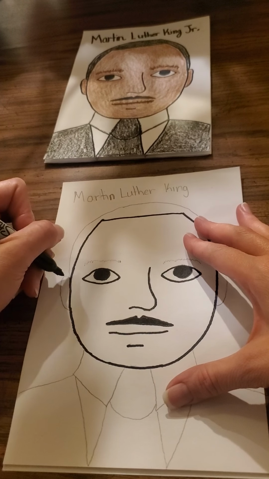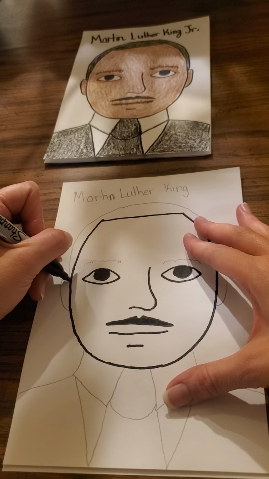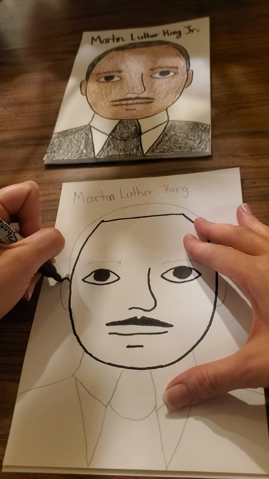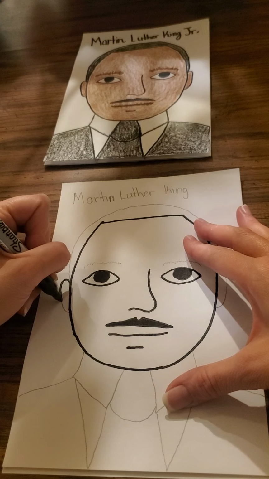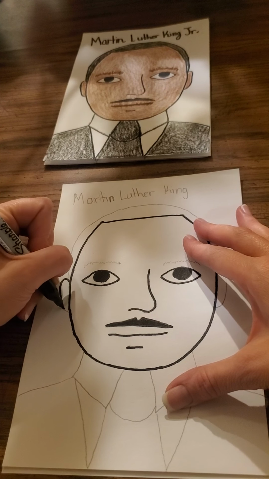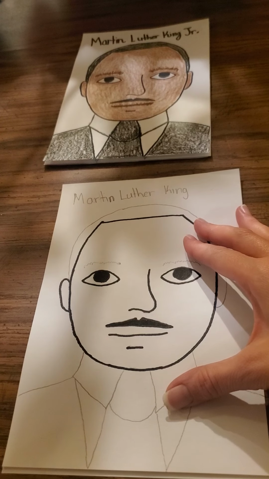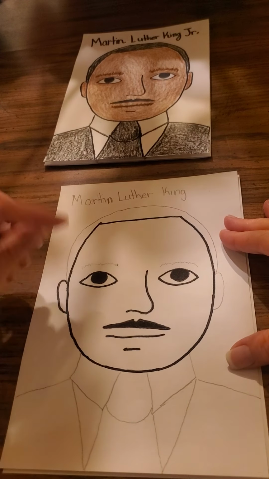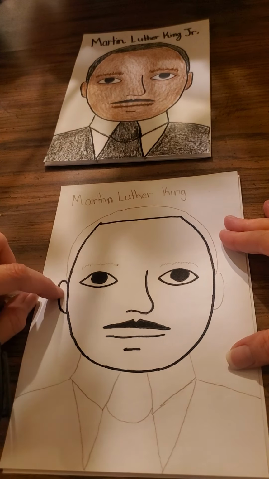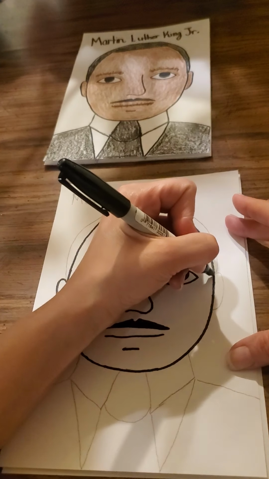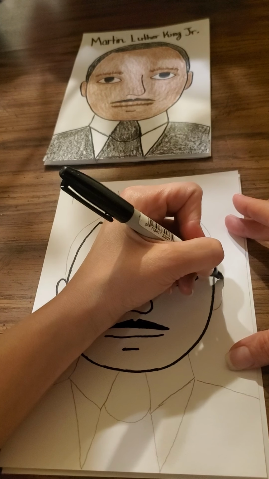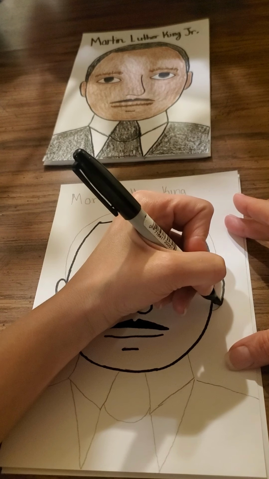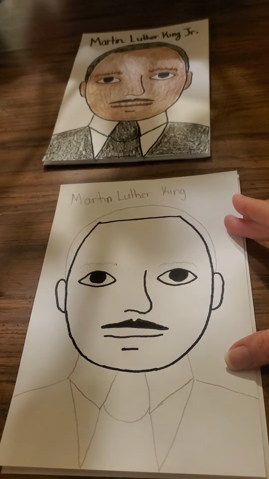Now, we're going to do some backwards C shapes, but really skinny C's for his ears. So the first one's going to be, your C is going to be turned the right way. Now we're going to do a backward C on this side to connect it to this side of the head.